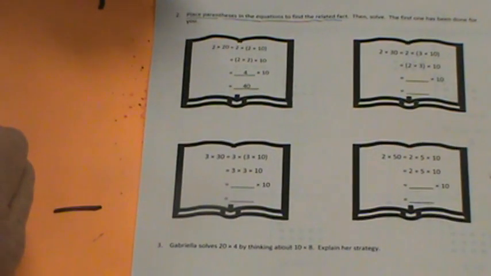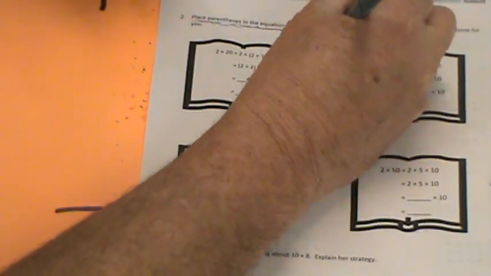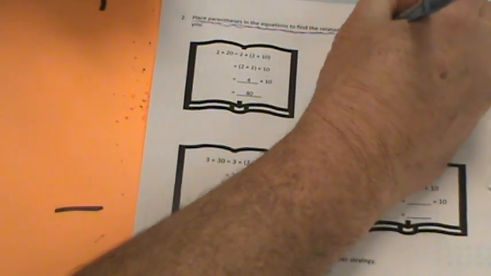That's something you must do. So you do squiggly line, Mr. Leggett. Oh yes, thank you, Math Mutt. Then solve. Something else you need to do. The first one has been done for you. That's something you know, so you just do straight line. Well, thank you for helping out, Math Mutt. We really appreciate it. I appreciate you. What a wonderful dog he is.